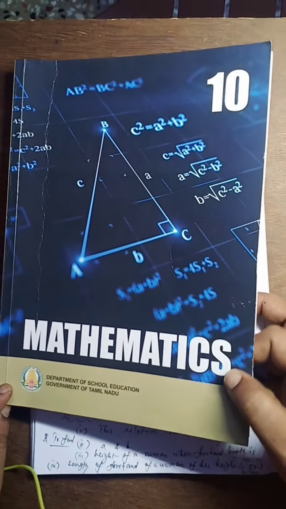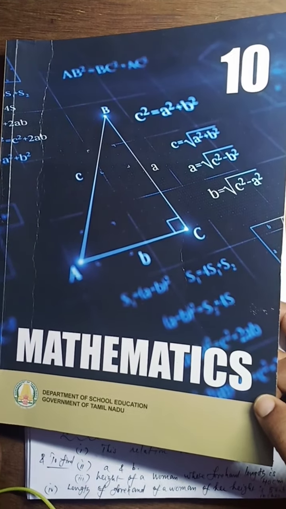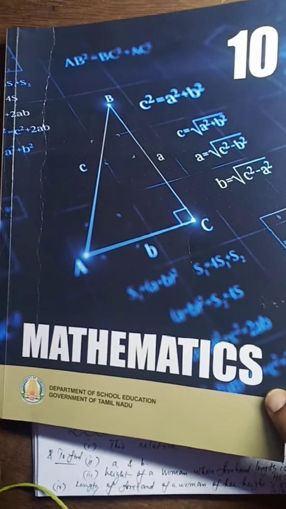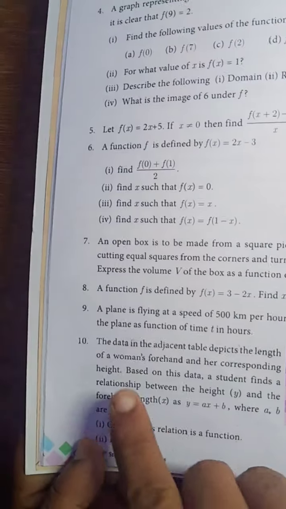Students, this is Sivakumar, 10th Standard Mathematics, Chapter number 1, continuation of exercise 1.3. In 1.3, last problem number 10.